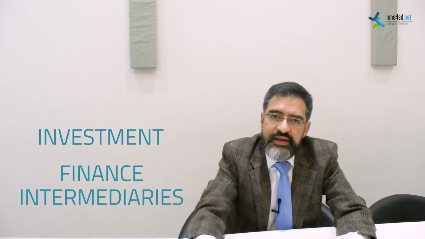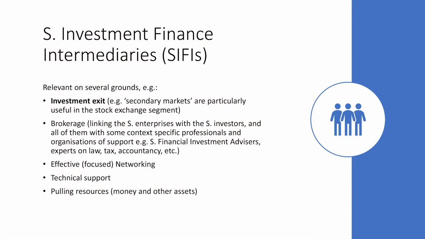The third pillar is the social investment finance intermediaries, also known as the SIFIs. Something important to mention here is that one of the important functions they play is that they facilitate in many ways not only the process of matching the investor with the social enterprise that requires the funding, but also the exit from the investment. And this is a very important element that sometimes goes overlooked.